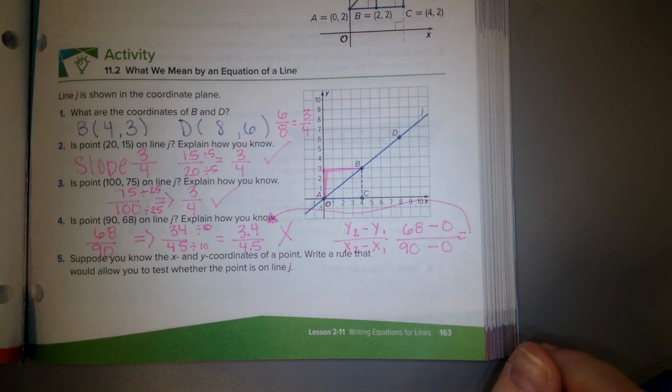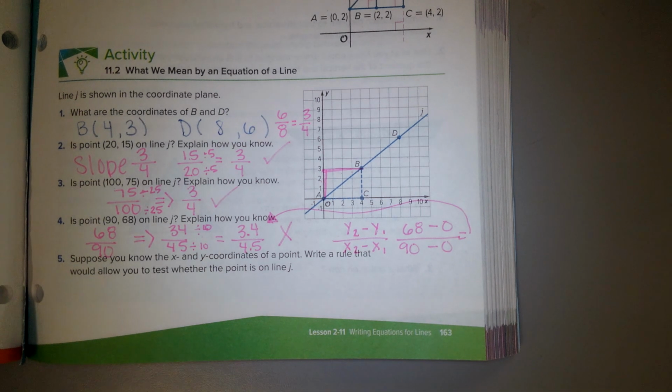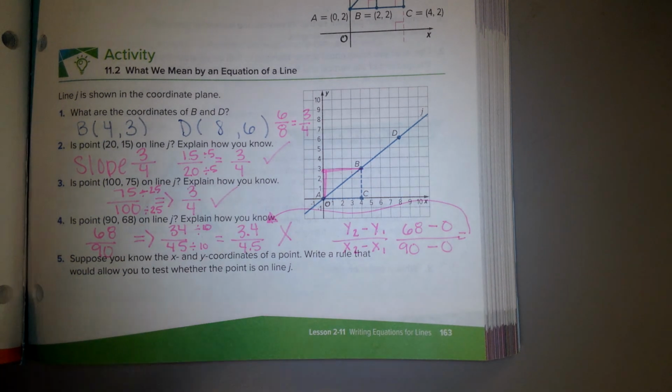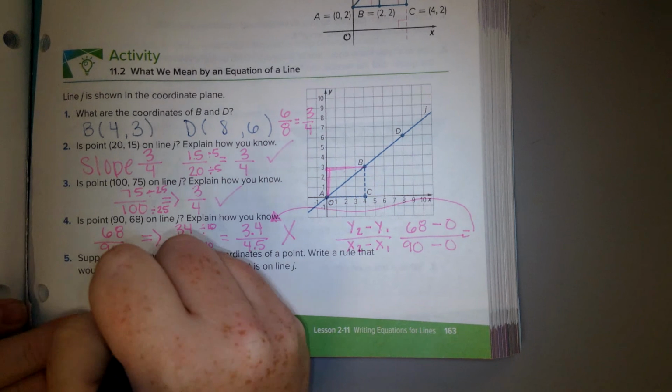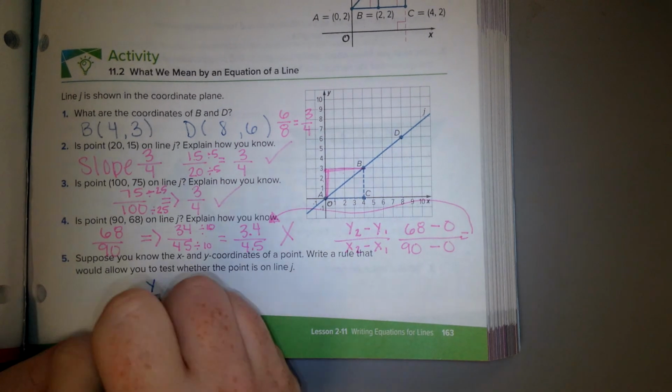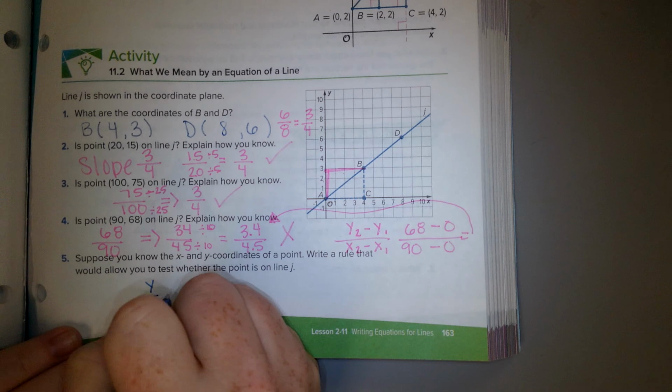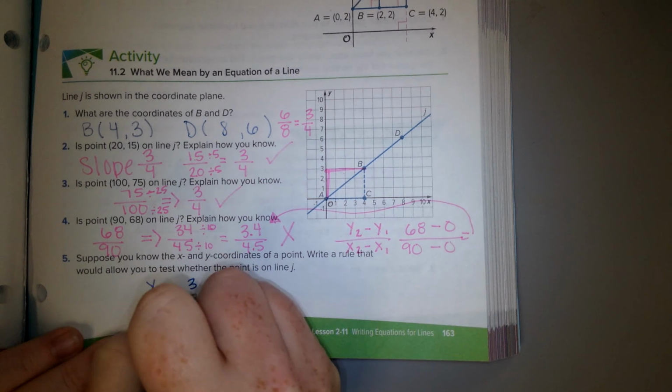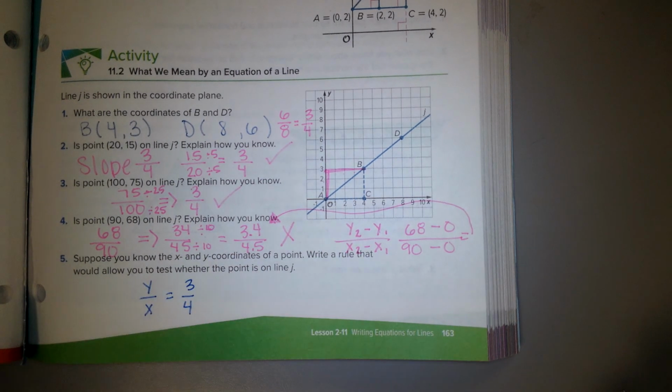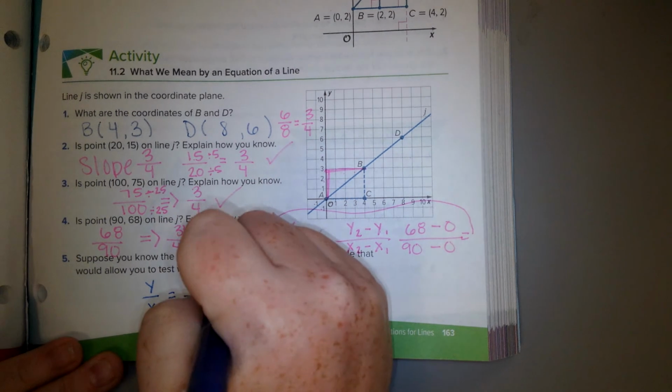Suppose you know the x and y coordinates of a point. Write a rule that would allow you to test whether the point is on line J. So if y divided by x in your ordered pair is equal to 3 over 4, then it is on the line.